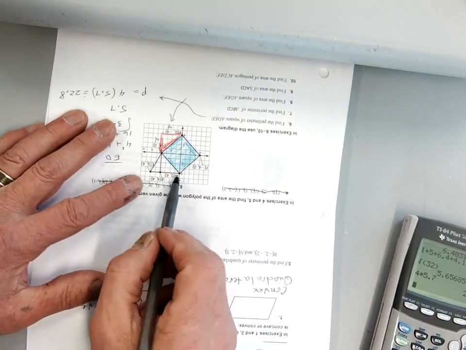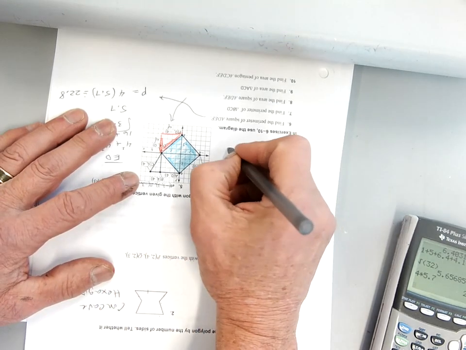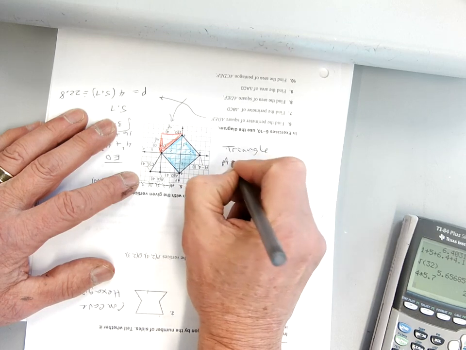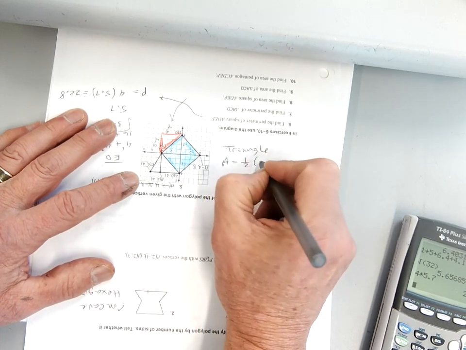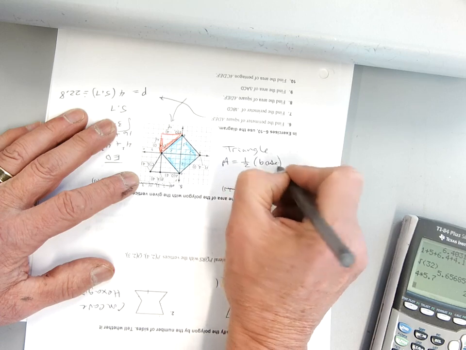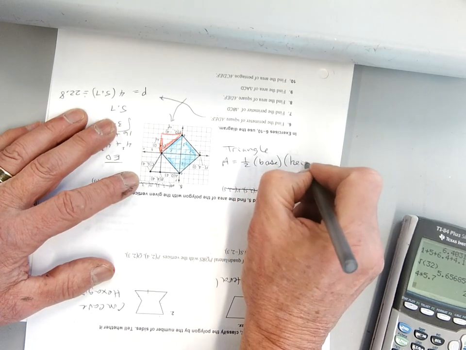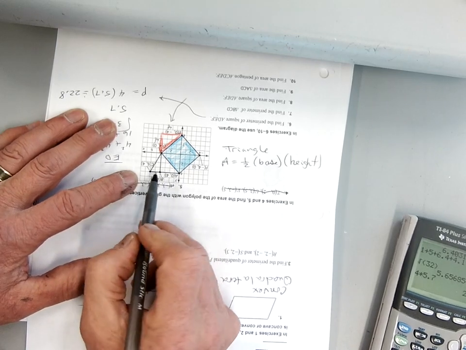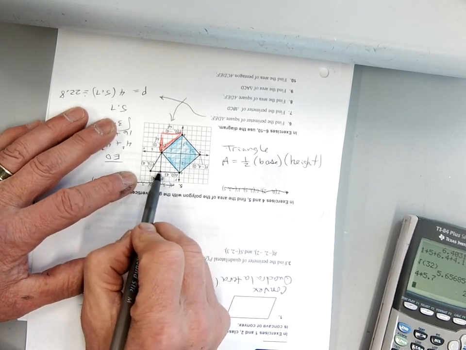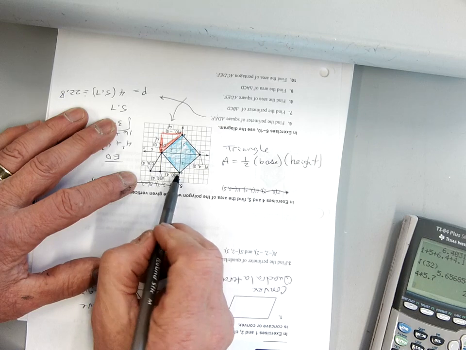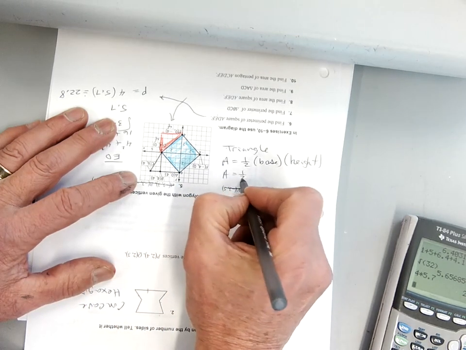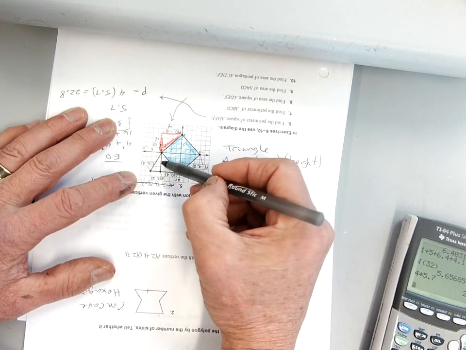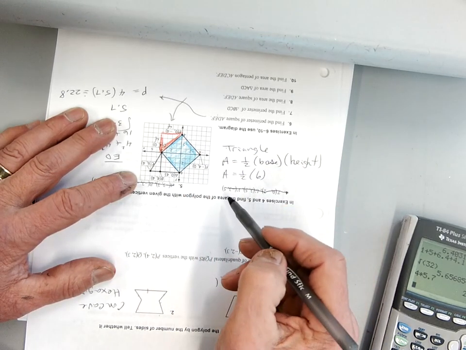So this one's not that hard because I know in a triangle, I'm writing it upside down, my area is 1/2 the base times the height. Well, I can just count the base, can't I? It's straight across. So the base is, let's see, 1, 2, 3, 4, 5, 6. Times the height. Let's see, I can count that too. 1, 2, 3, 4. Oh, perimeter.